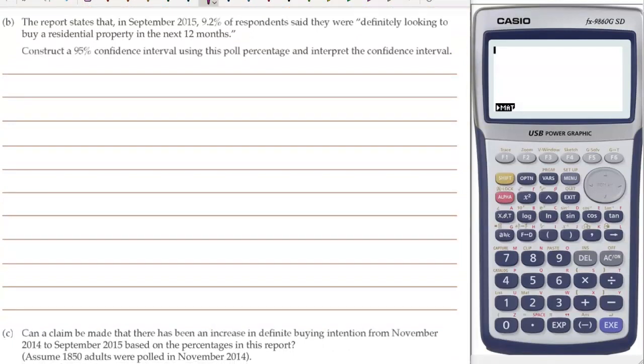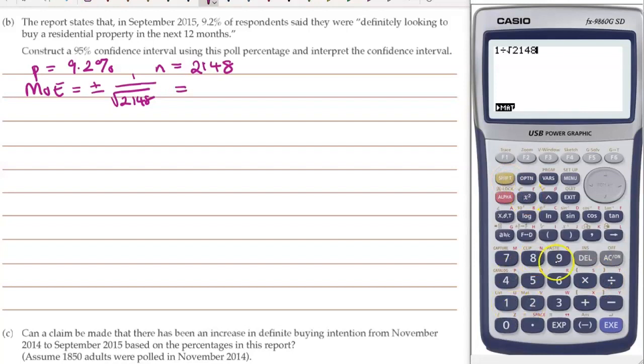Part B, we need to construct a confidence interval. So the proportion that we're doing this on is 9.2%. The size of our sample is 2,148. So our margin of error is equal to plus or minus the square root of 1 over 2148, which is plus or minus 2.16%.